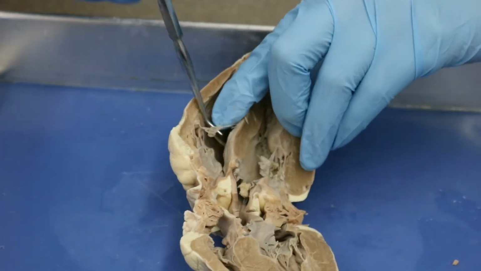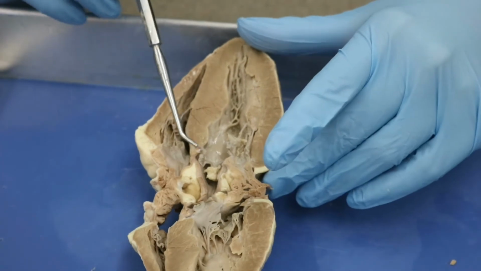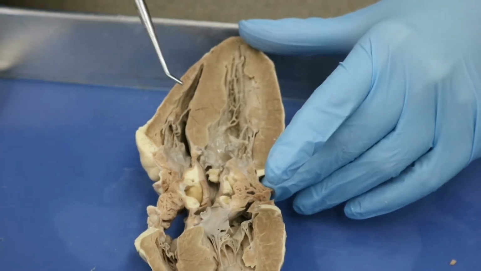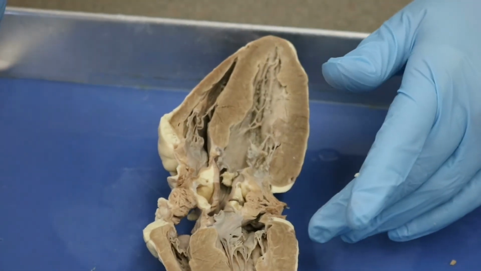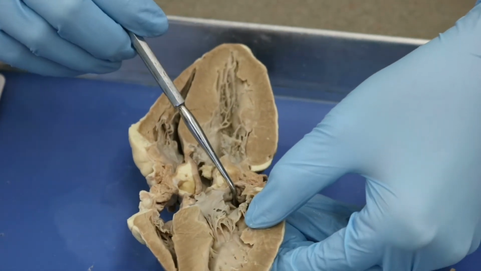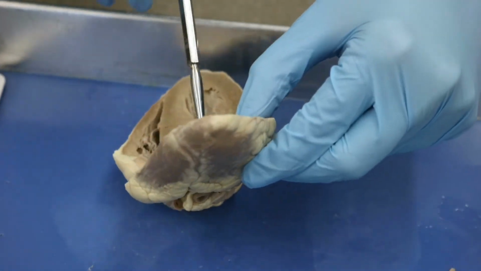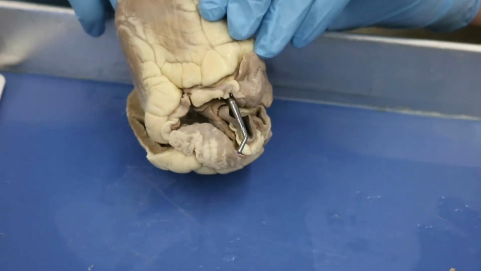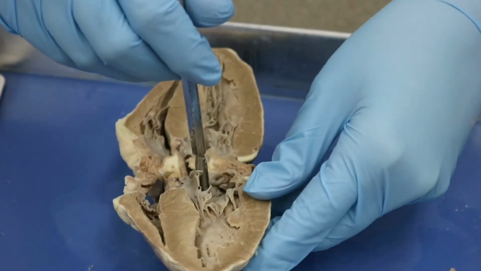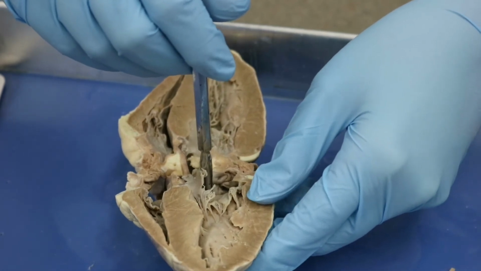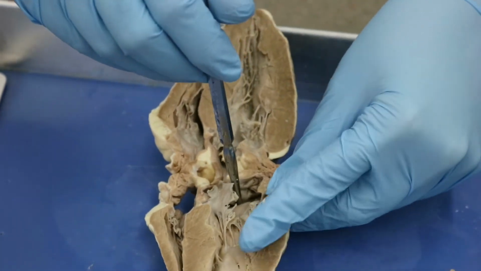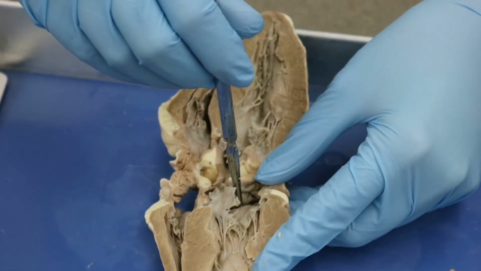Because of the sharp angle here, it is difficult to impossible to see the pulmonary valve, but we can assume that it is up in this direction, okay? So then blood is going to come back into our left atrium from our pulmonary circuit. And let's see, oh, there we go. There's our hole. So this here is going to be a pulmonary vein that is depositing blood from the pulmonary circuit back into our left atrium, okay?